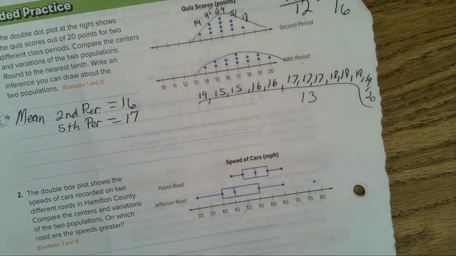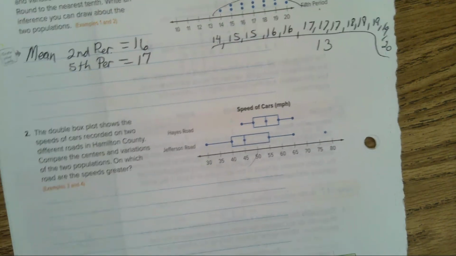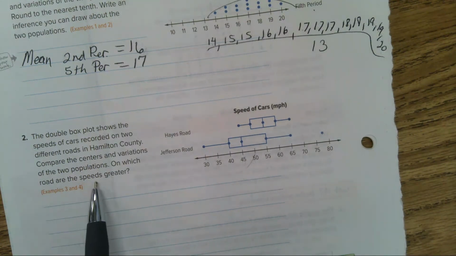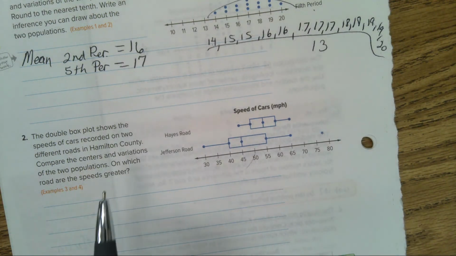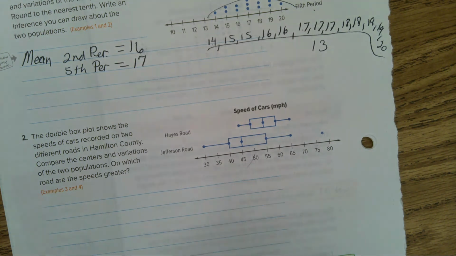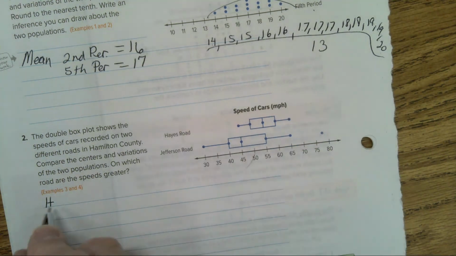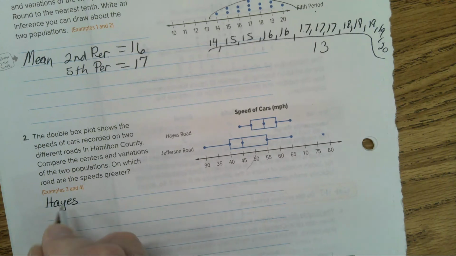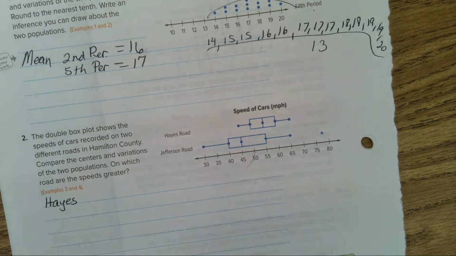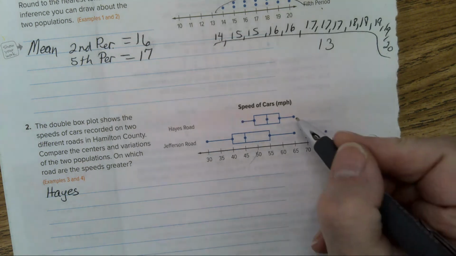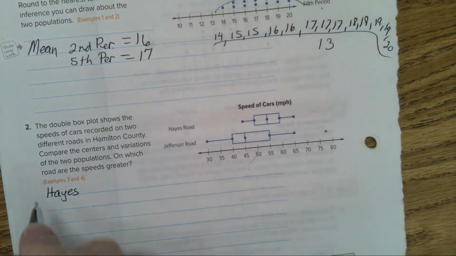Now let's look at number 2. In number 2, you are comparing box plots. On which road are the speeds greater? Well, when you look at this one, the speeds recorded on Hayes Road are greater. Hayes is this one. And are these graphs symmetrical? The first one is, but the second one's not, so we compare the medians.